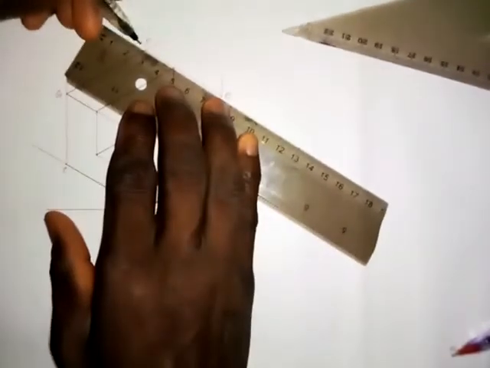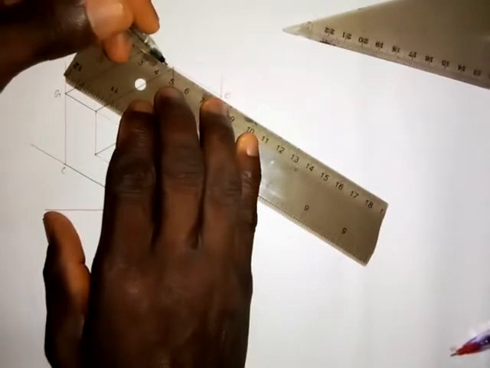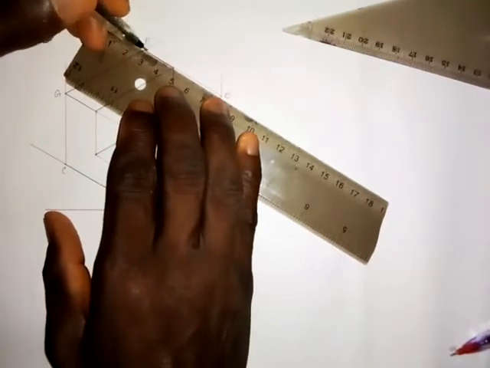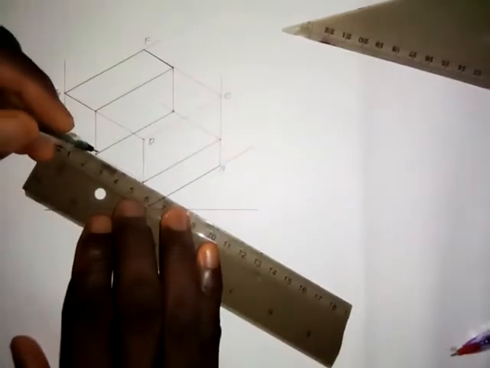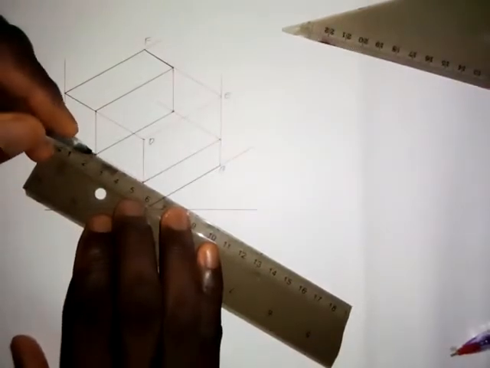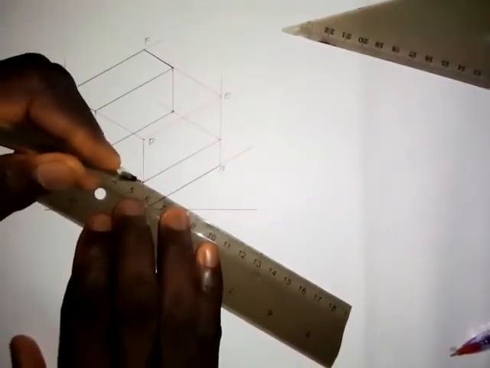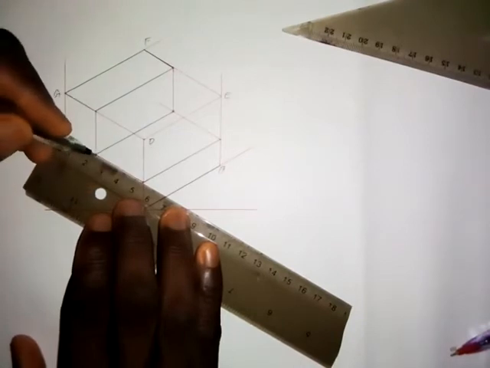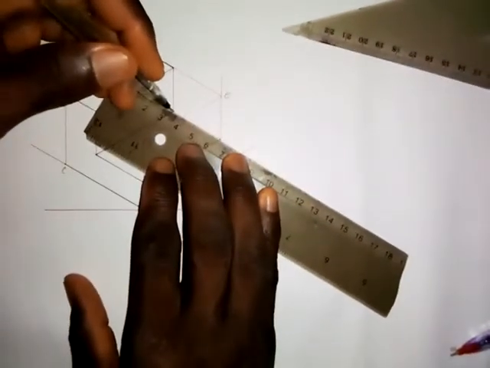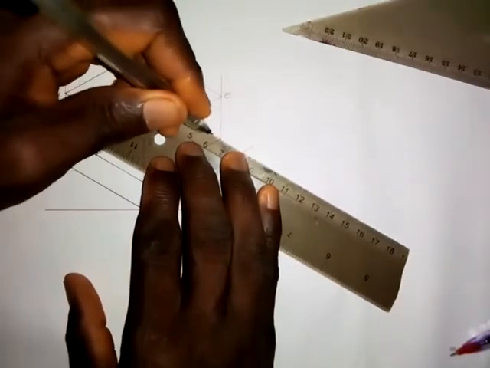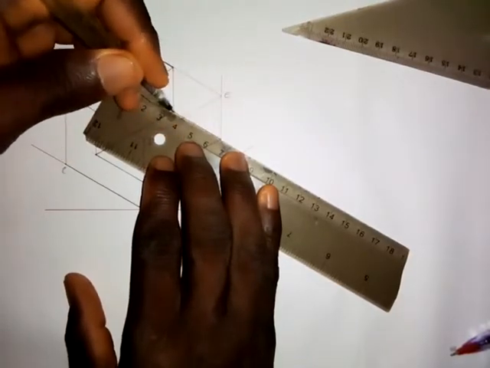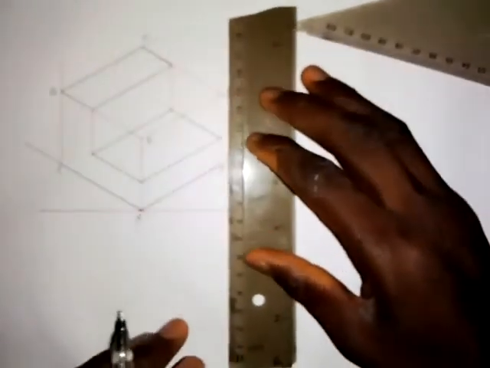Okay, so you also come here, you do the same from here to here, and then this is part of it. So you take from here to here, and also from here to here.